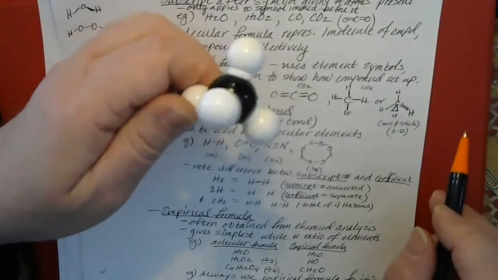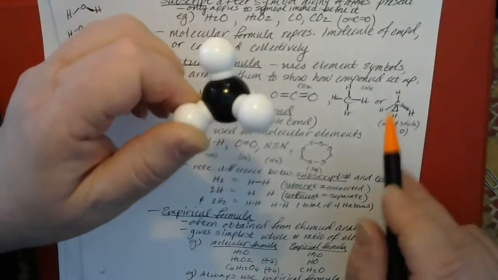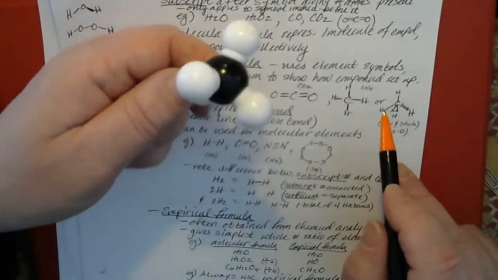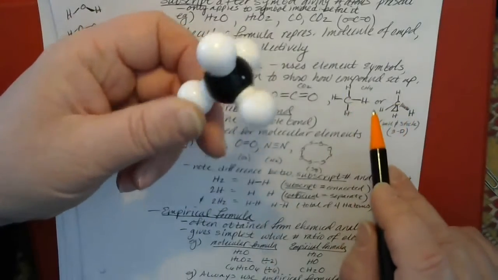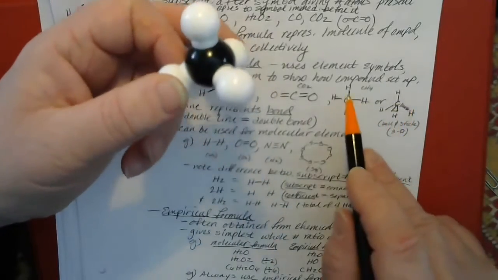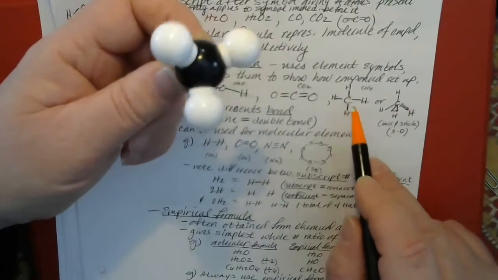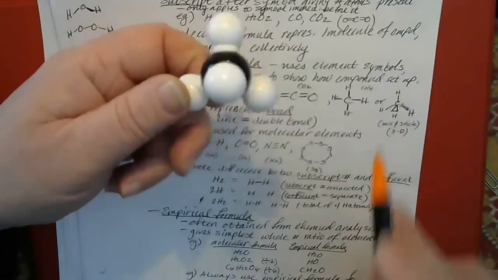We'll get to the specifics of this later, but for right now, I just wanted to show that there is another way of drawing some compounds. For some of the more complicated compounds, you might have to draw it differently from this way if you want to show what the compound really looks like.